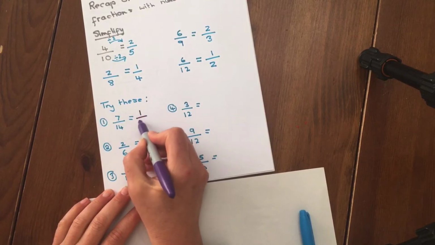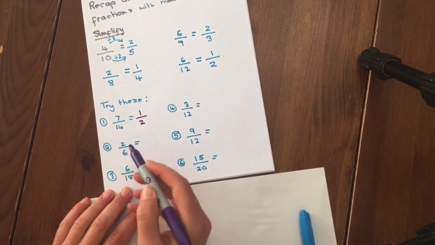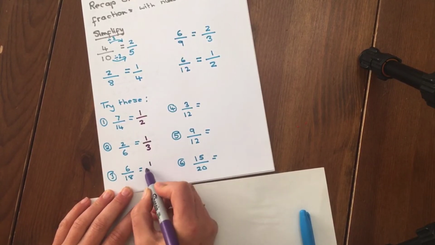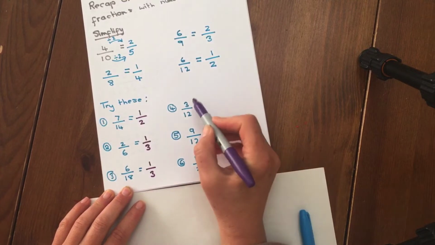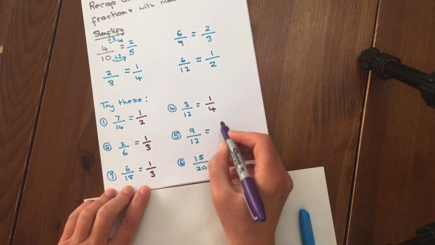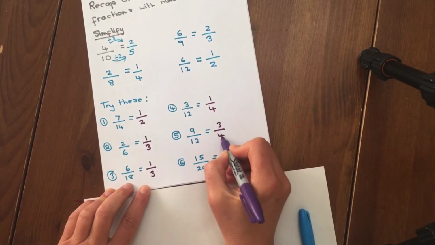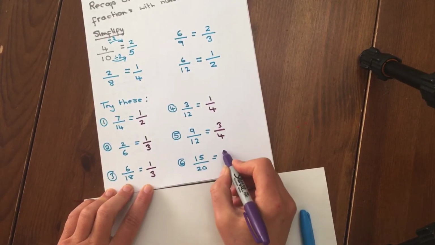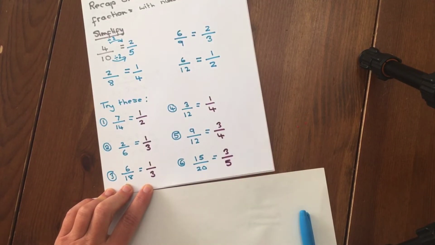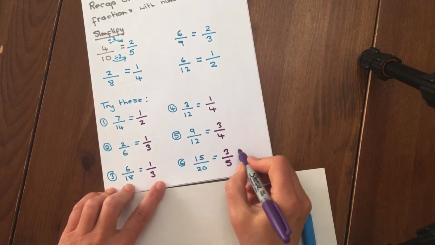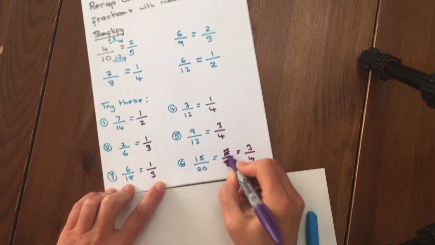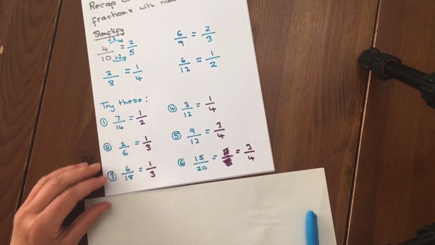Divide top and bottom by 7. Divide top and bottom by 2. Divide top and bottom by 6. Divide top and bottom by 3. They're both in the 3 times table. Divide by 3, top and bottom. They're both in the 5 times table. Divide by 5. I've made a deliberate mistake. Well done for spotting it. This is not 5, it is 4. My mistake. Okay, next bit.